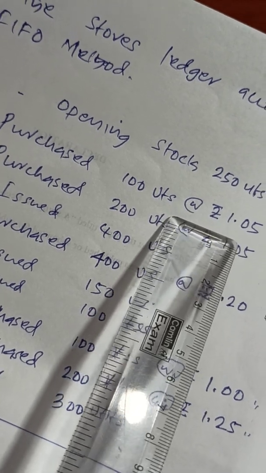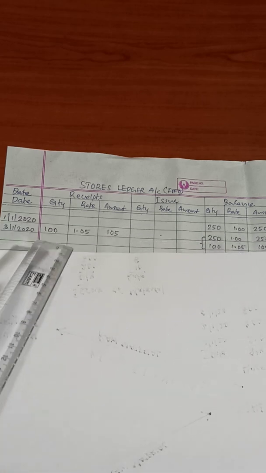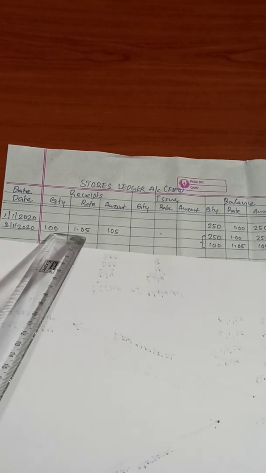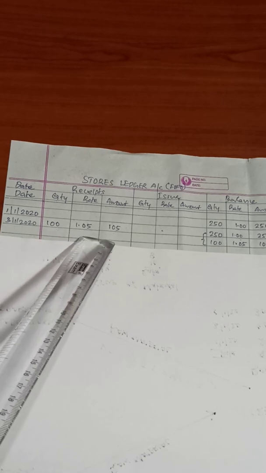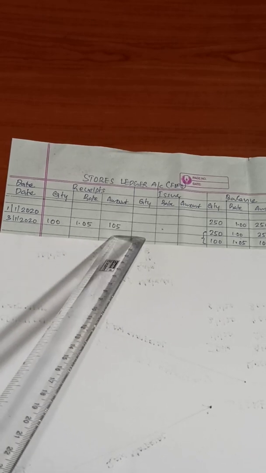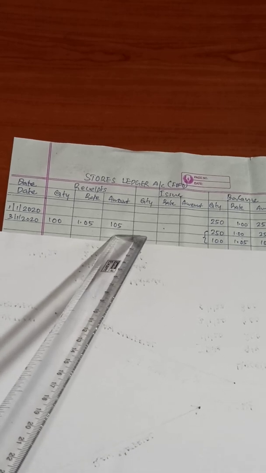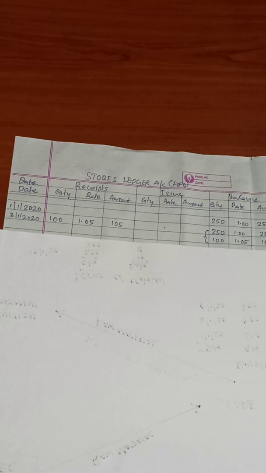Okay, then in the second case, on January 3rd, purchased 100 units of material at 1.05 price. So this is a purchase, so it is a receipt. In the receipt column, you enter the details: 100 units purchased at 1.05. Multiply this, 105 rupees is the amount. Then you show the closing balance.